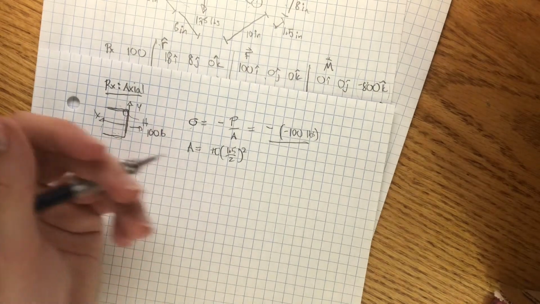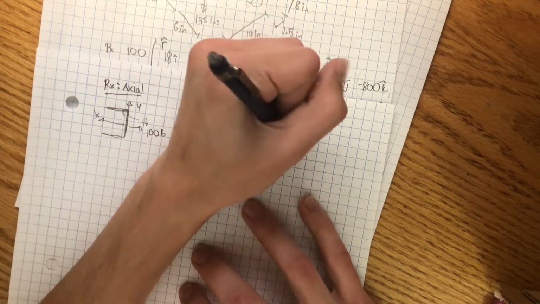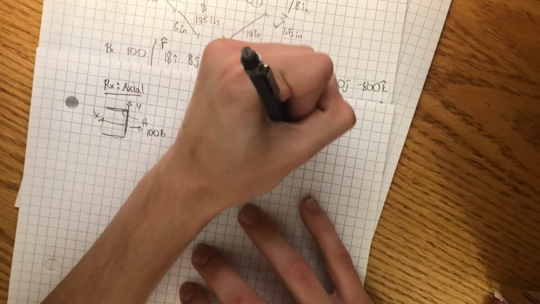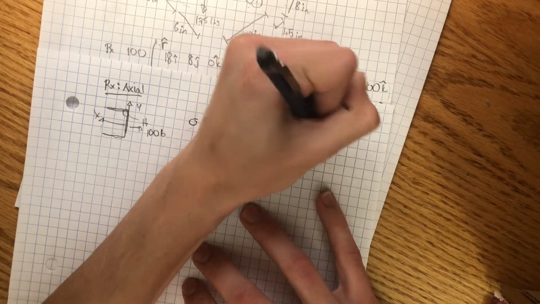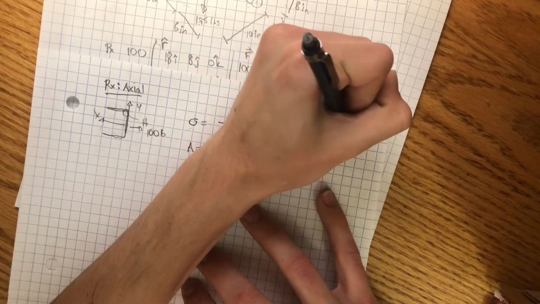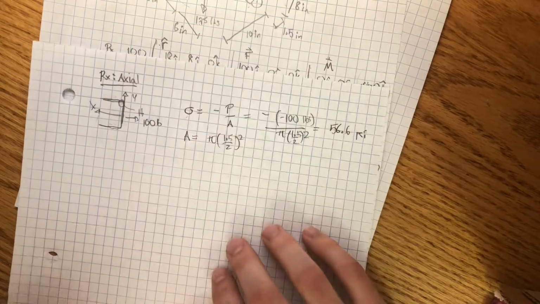So, that's pi r squared, of course. And that results in us having a stress of 56.6 psi here. So hopefully you can see that.